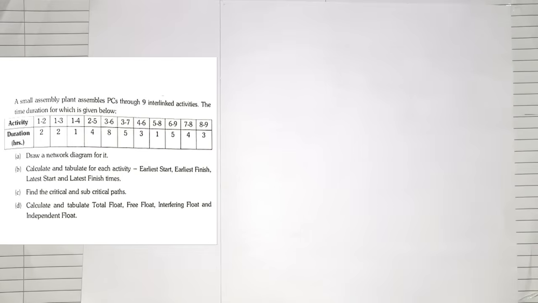Now in order to start with the sum, we'll start with the very first part, where we need to draw a network diagram. Remember, a network diagram will always start with the nodes. There are activities given to us, and based on those activities we will be creating a network diagram. So we'll start with the creating part. The very first activity given in the question is 1 to 2 and the duration is 2. Then we have 1 to 3, 1 to 4, and all these are given to us.